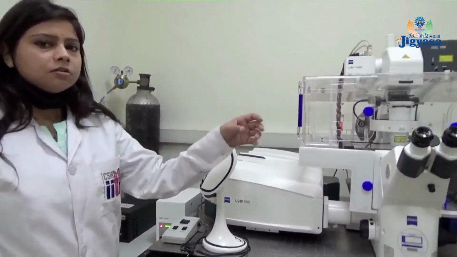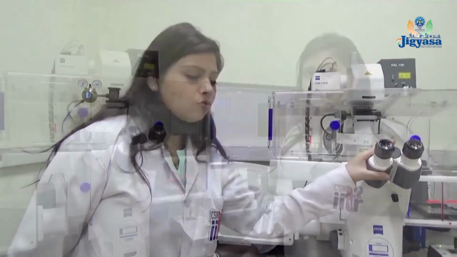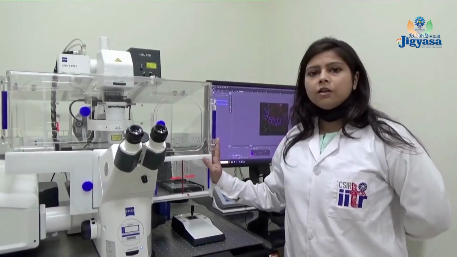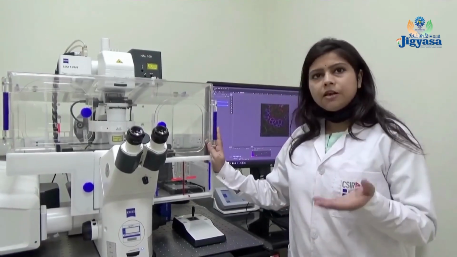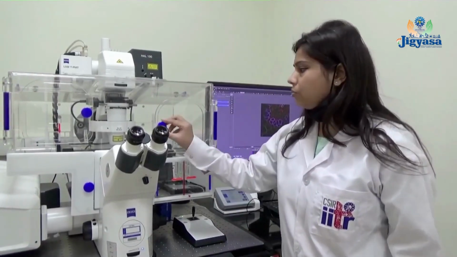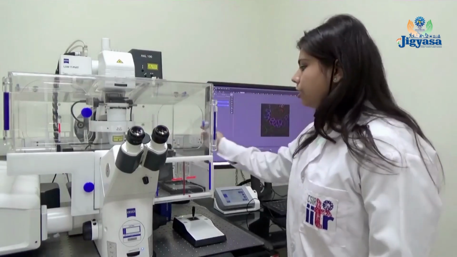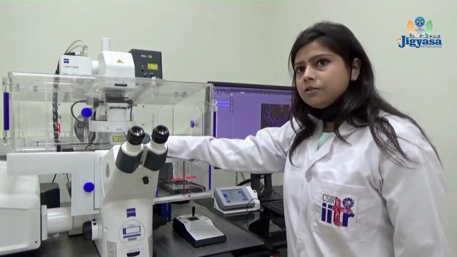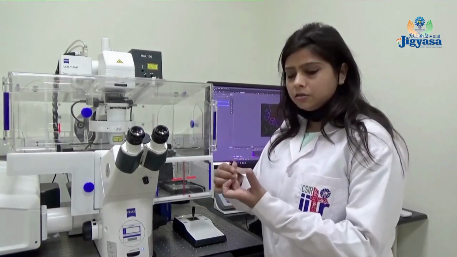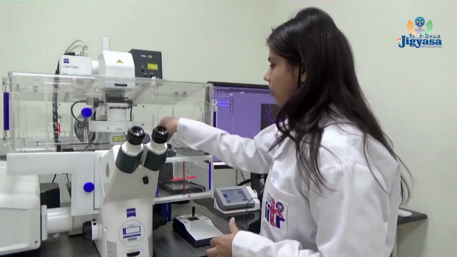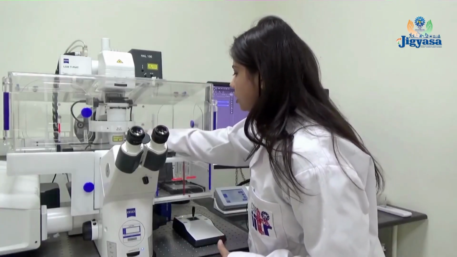And these are the binocular lenses for this microscope. This is an inverted microscope, so we fix the slide in an upside down position. This is the stage where we put our slides. This is our slide, and we put the slide in an upside down position.